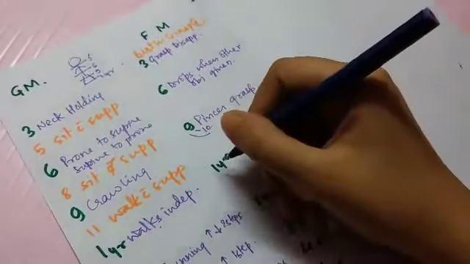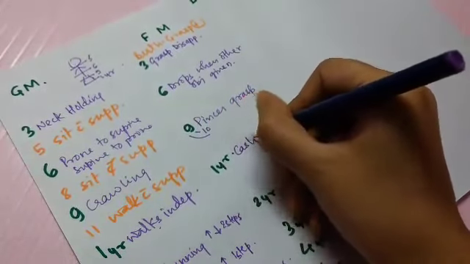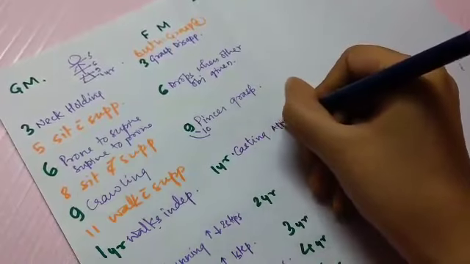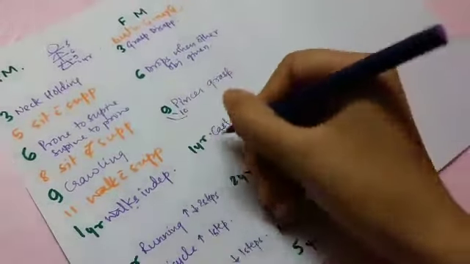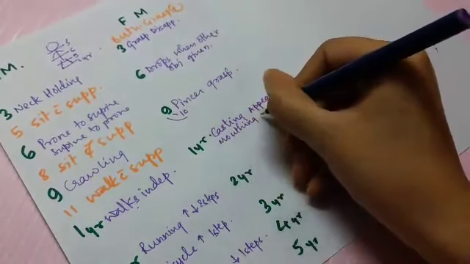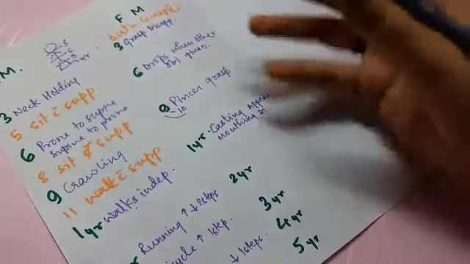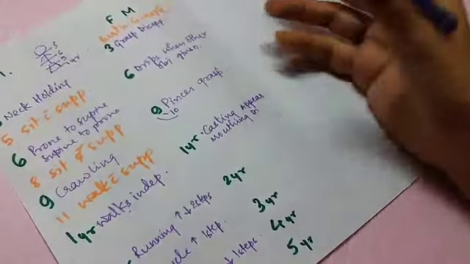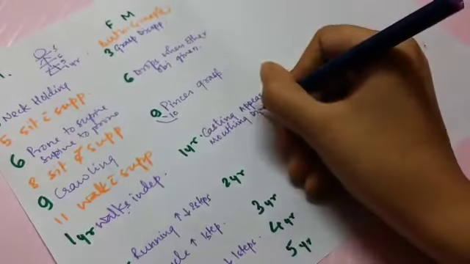And then at 1 year, what happens is casting will appear. Casting is voluntarily throwing of the objects, and mouthing will disappear. Mouthing is when the child puts everything in its mouth. Whenever you keep anything around, it will just pick it up and try to put it in its mouth.